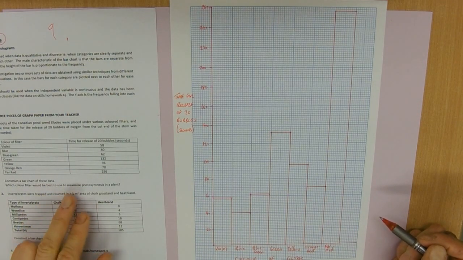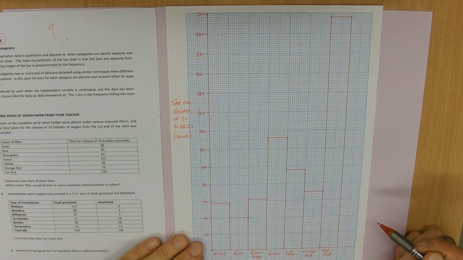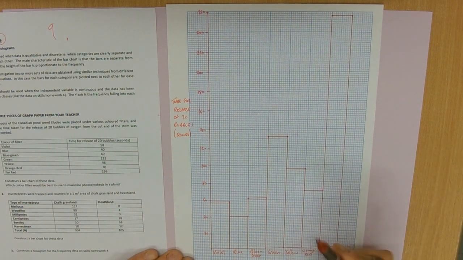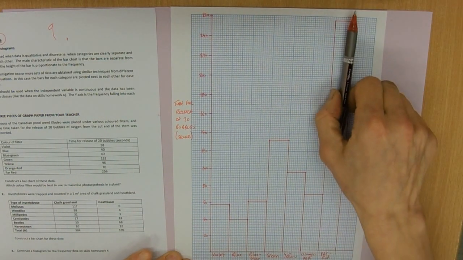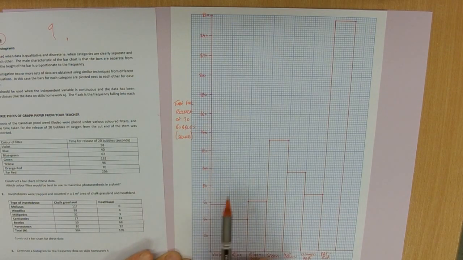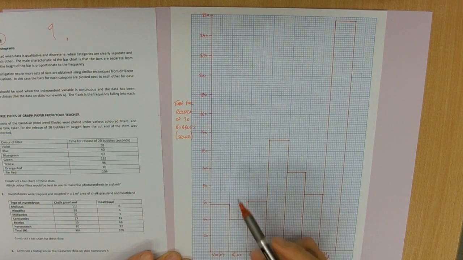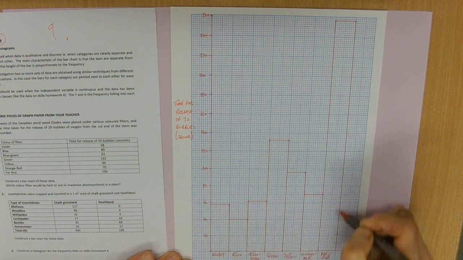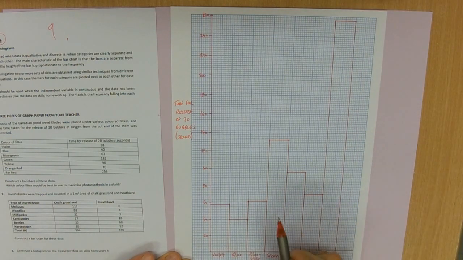Which colour filter would be best to maximise photosynthesis? This is a little bit of a trick question, because you might immediately go for, oh look, that's the biggest bar, but it's the time for 20 bubbles to be released. So 20 bubbles got released in only a short amount of time for blue, whereas it took a long time for the others. So actually the fastest is going to be in blue, in the blue filter.